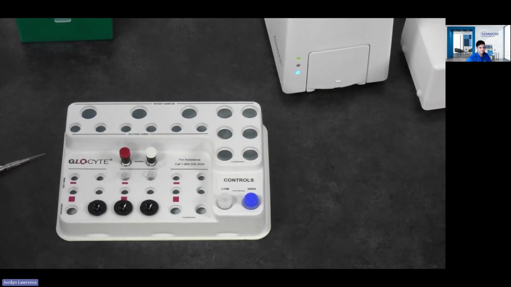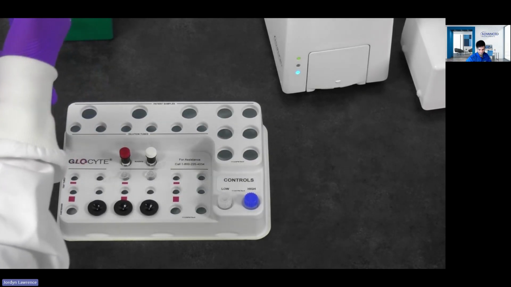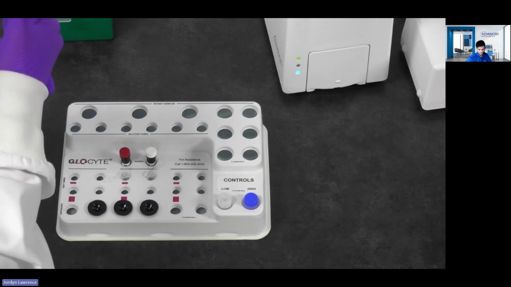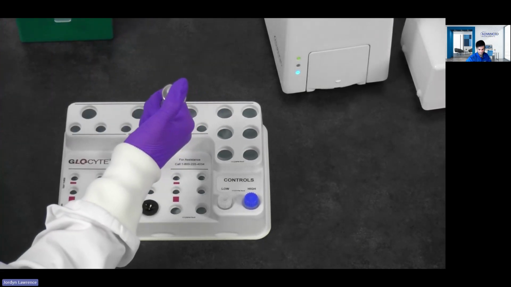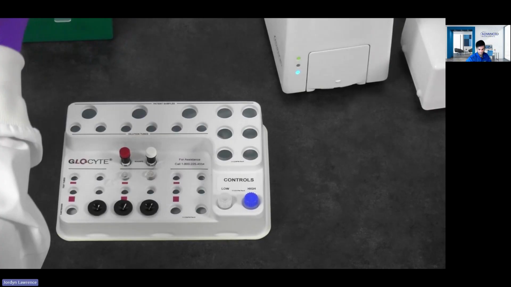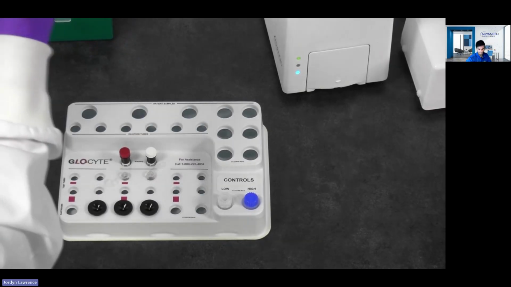So what I'm going to do is take 30 microliters and pipette that into the aliquot container that I have in front of me, for both of these, so I can test the red and the white.